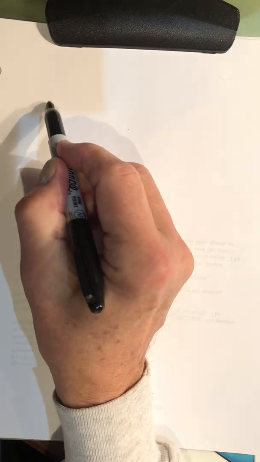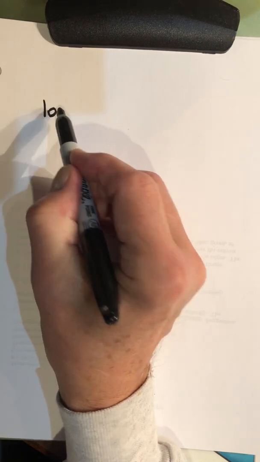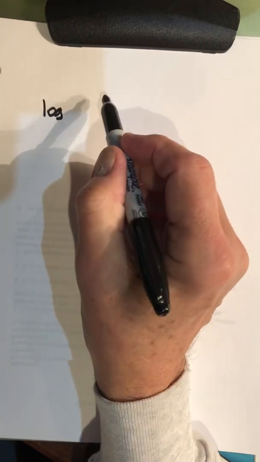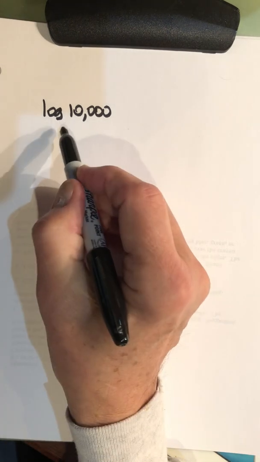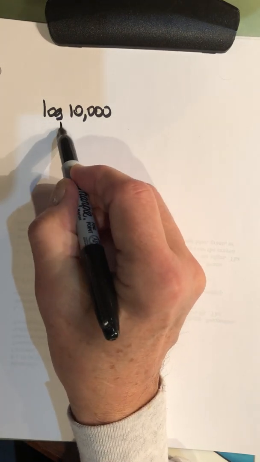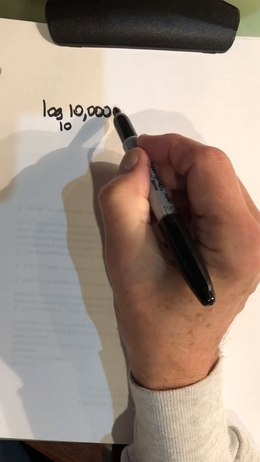Let's say we've got evaluate log of, say, 10,000. Well, okay, the log of 10,000, that's base what? It's a common log, so I'm going to say it's log base 10, and I'm going to set it equal to x.